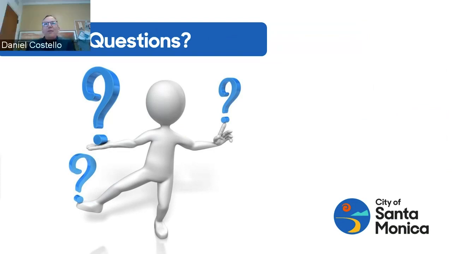Thanks, Jenny. Yeah, we did have a few questions come in that are relevant to this section. So first, one person asked about the fee waivers that are available and wondered what the income limits were. Those depend on how many people there are in the household, and it's the same for the senior tenant and the tenant with a disability.